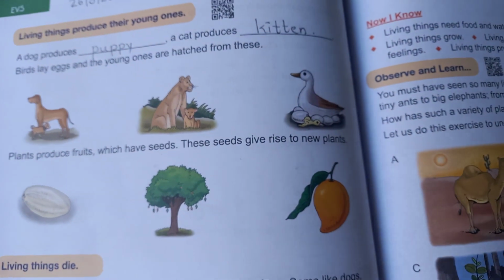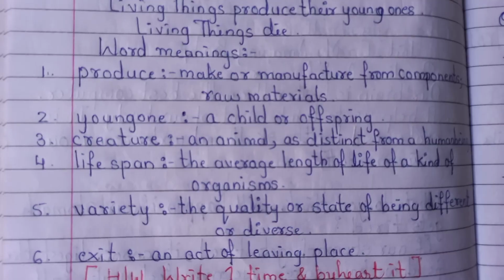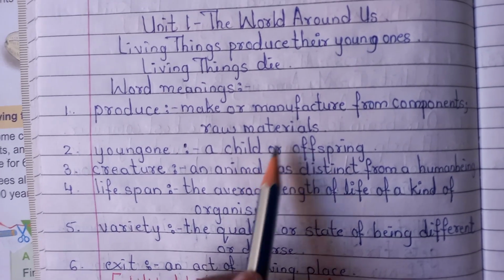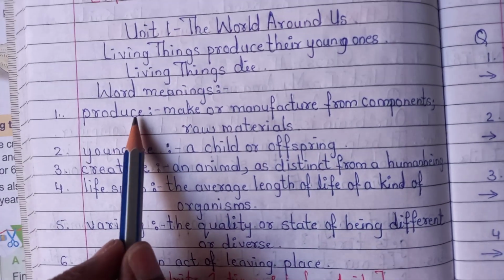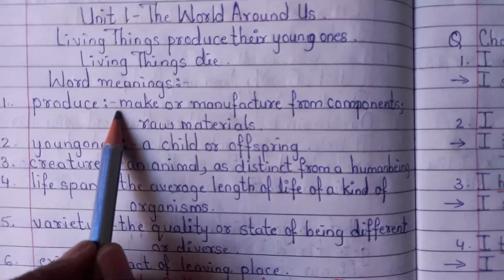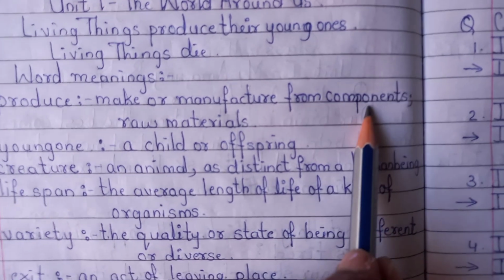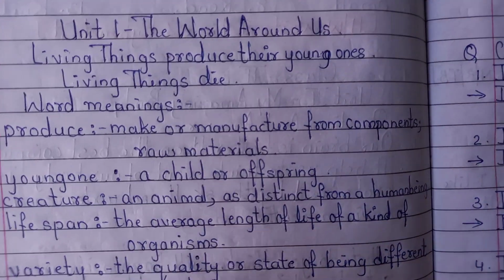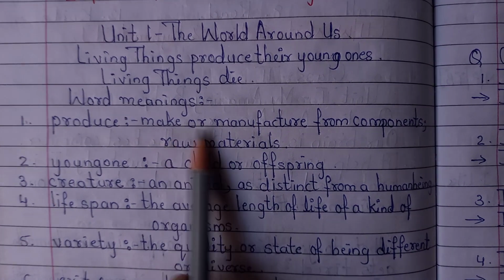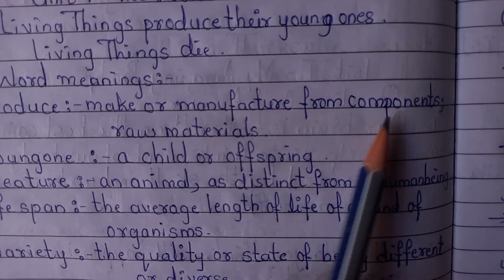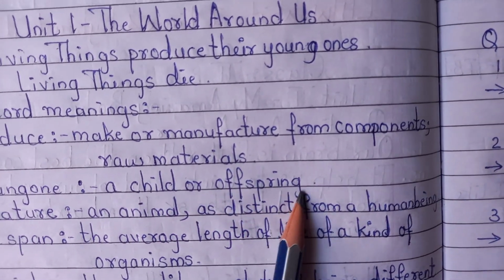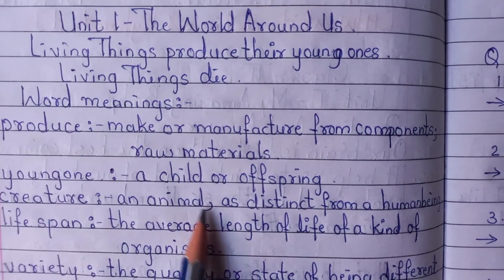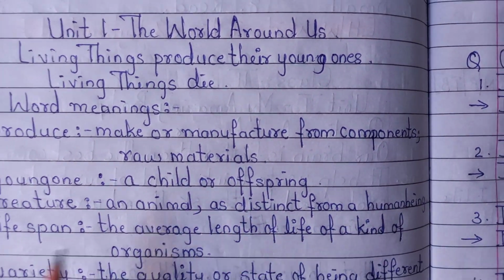What we will do? Now we will open this and read word meanings from this. See here, living things produce their young ones, living things die. Both these together word meanings are there. Produce, make or manufacture from components, that is raw materials. Young one, a child or offspring. Creature, an animal as distinct from a human being.